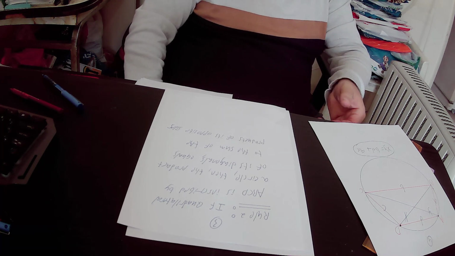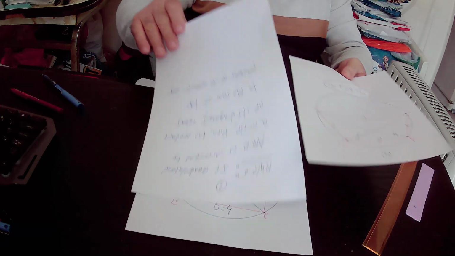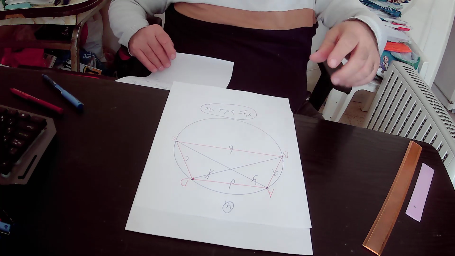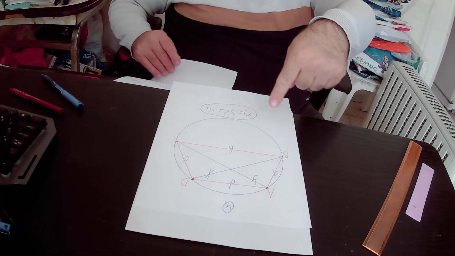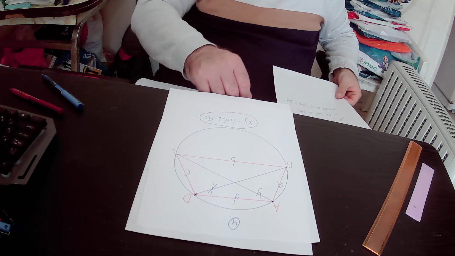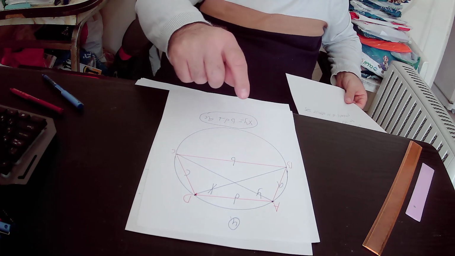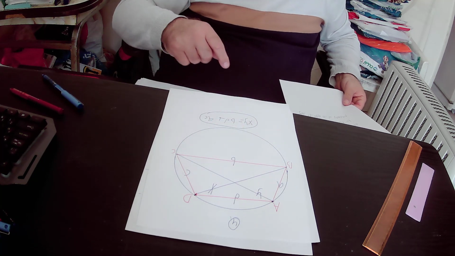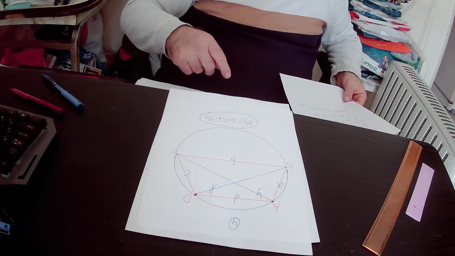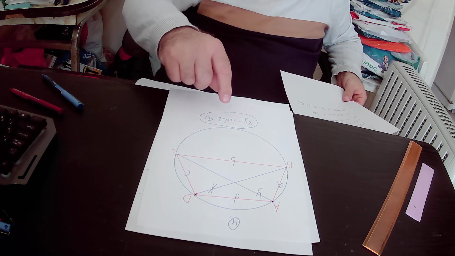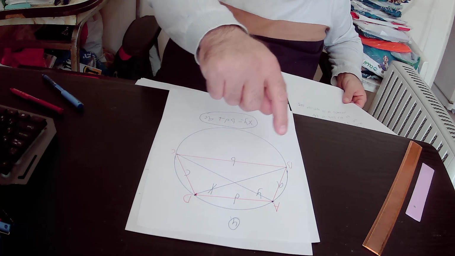So if we have this quadrilateral ABCD, inscribed by this blue circle, then the product of its diagonals, that is to say x times y, will be equal to the sum of the products of its opposite sides, BD plus AC.